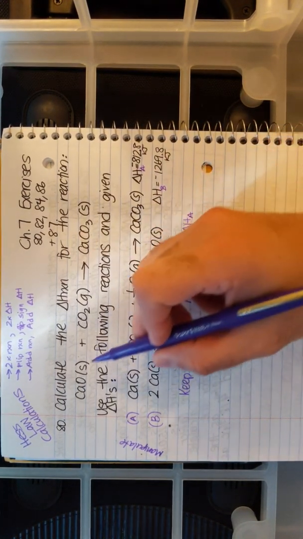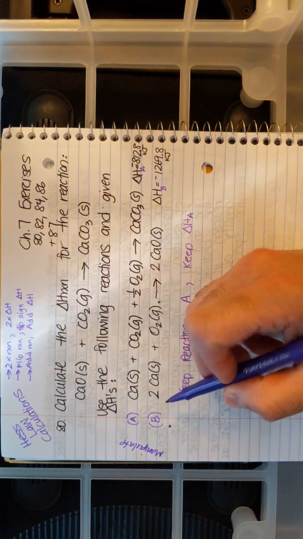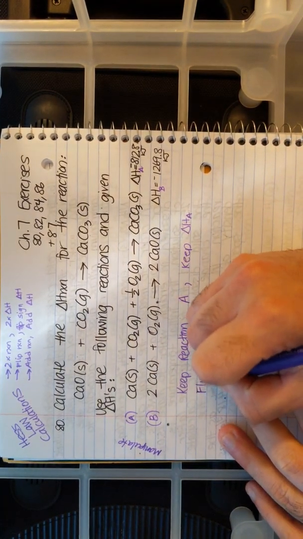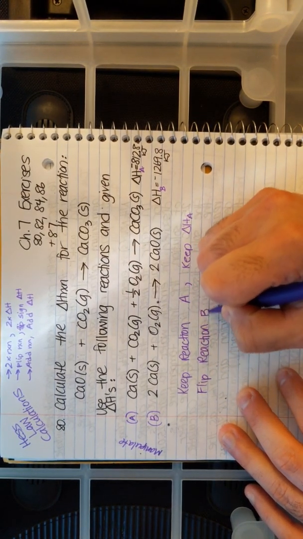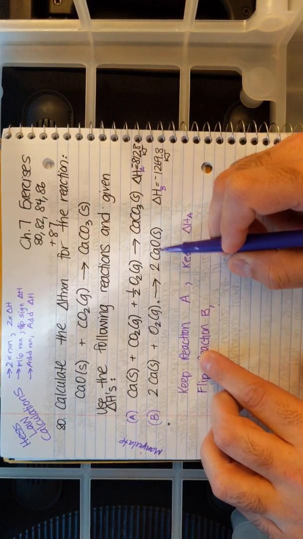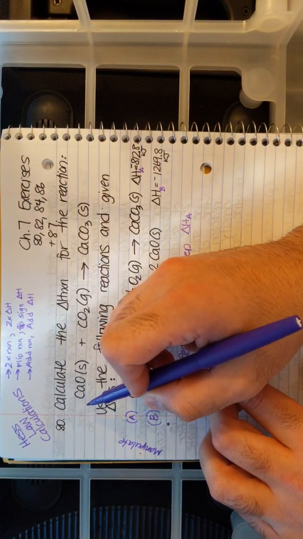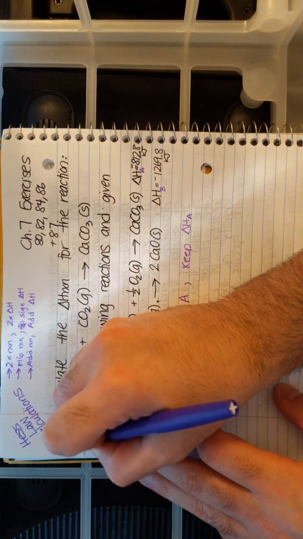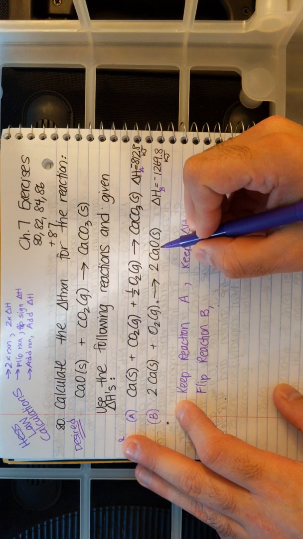And if I want CaO as a reactant, I'm going to have to flip this equation. So I'm going to flip reaction B, and then I only want half of the CaOs that are here. There's only one CaO in my desired reaction, and I've got two in the reaction given to me.